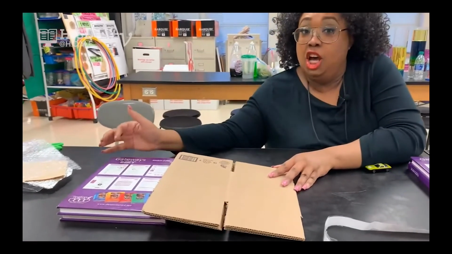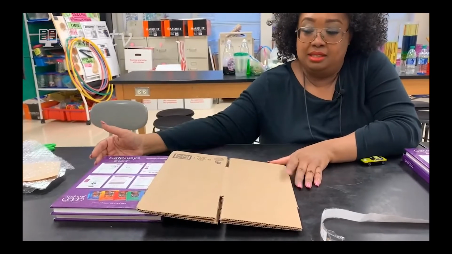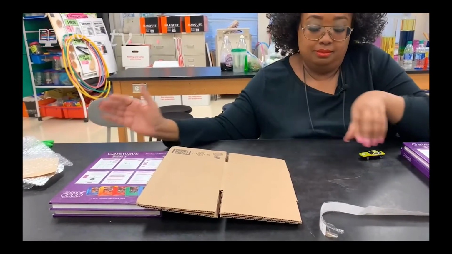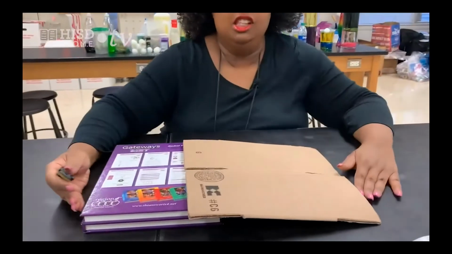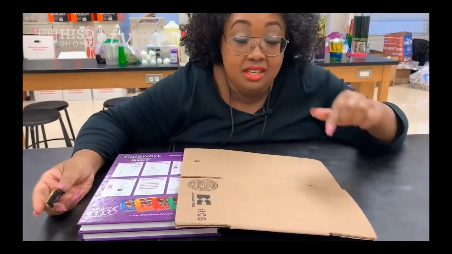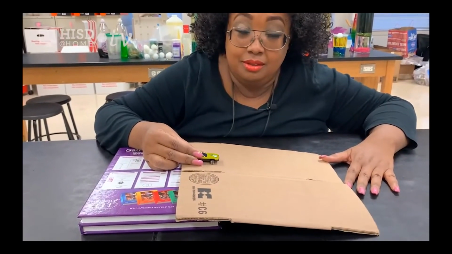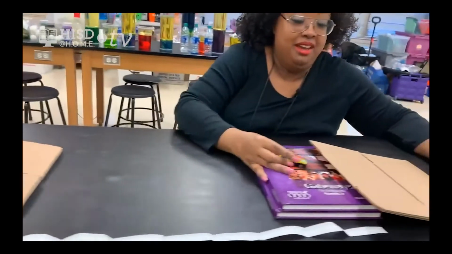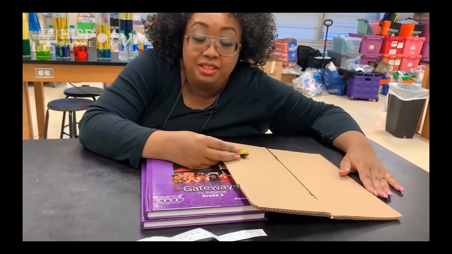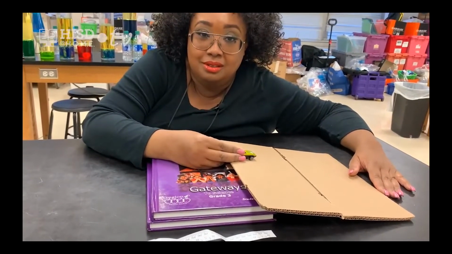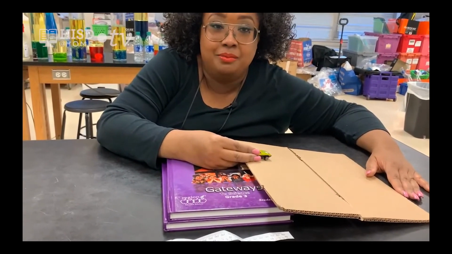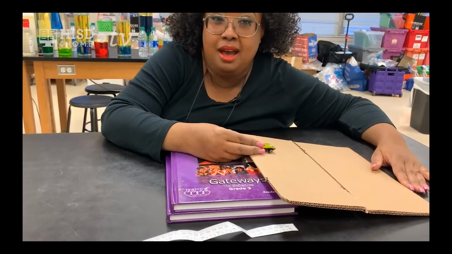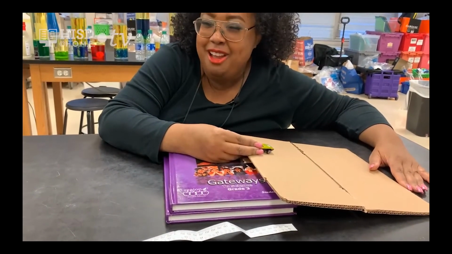Okay, we gotta have close-ups for this. Let's look carefully at this setup. Look carefully. Come over here. Let's look carefully at this setup. Okay, now let's look carefully at this setup. How many of you spotted it? Shh. I'm going to give you some think time. What's the one thing I changed? Can you spot it? Are you the eagle eye?